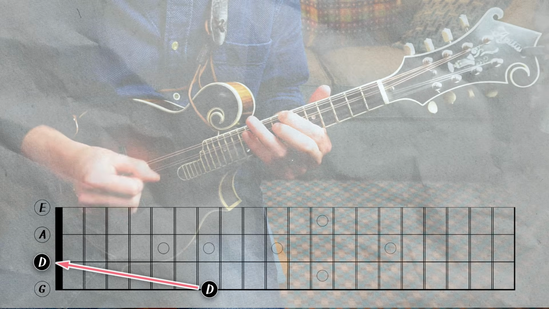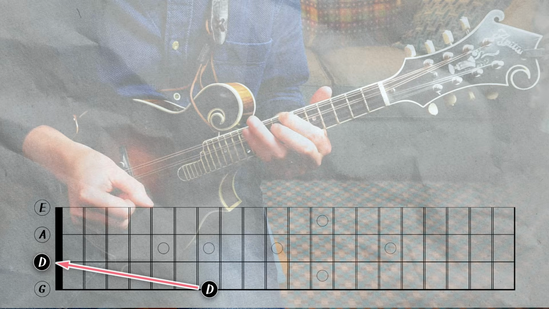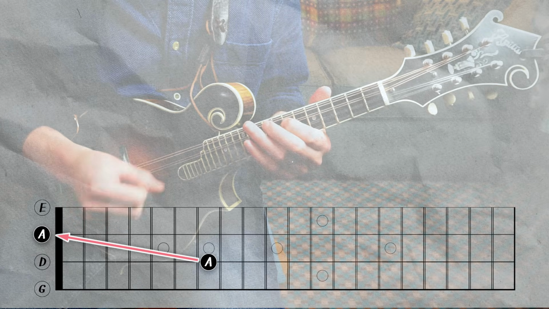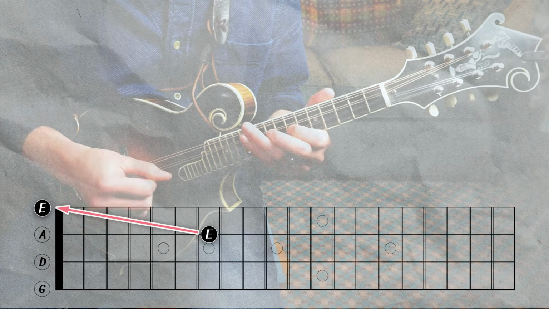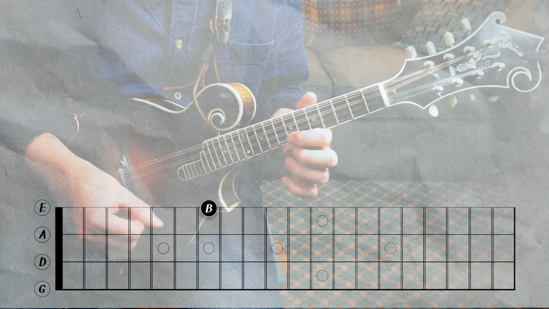Next, we already mentioned this, but the 7th fret is the unison of the next higher string. So starting on your G string, you've got a D note on the 7th fret. That's the same as your open D. On the 7th fret of the D is an A. On the 7th fret of the A is an E. And then the only one that you have to remember outright is that B note that happens on the 7th fret of the E.